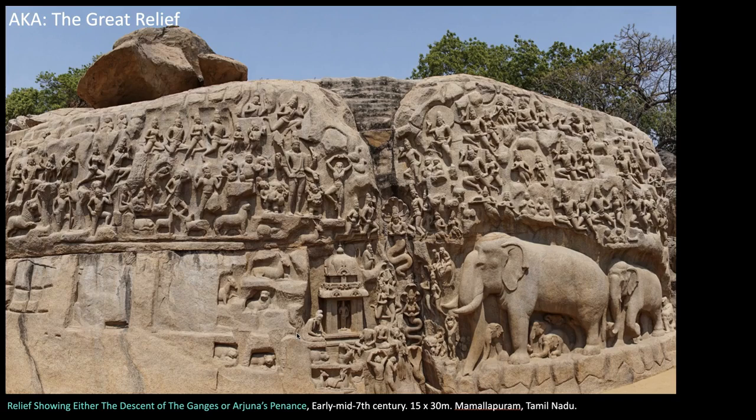This is what becomes interesting, right? Now we figure out the patronage is from the king, the Pallava king, who patronized this huge relief. For what reason? Okay, let's analyze the image and figure out. First of all, scholars figured this relief could be a storytelling of either the descent of the Ganges. The Ganges River, it's arid land before, and then the god of water, god of river, Ganga.